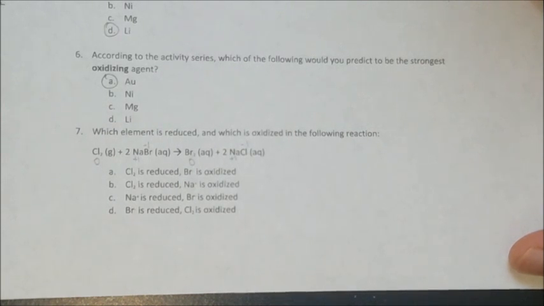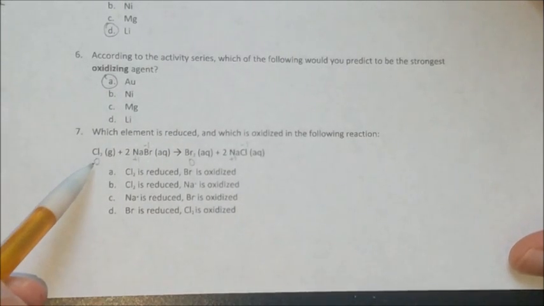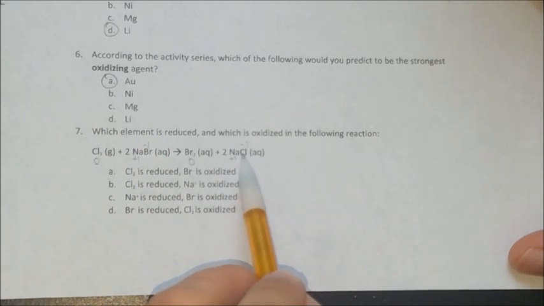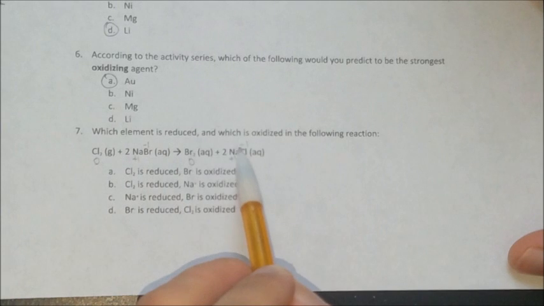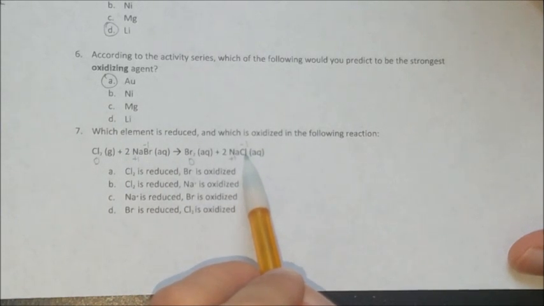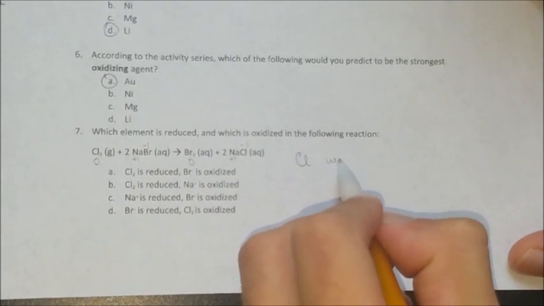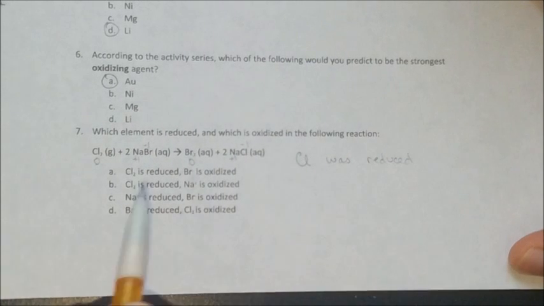If something did not undergo a change, it was neither reduced nor oxidized. So we need to figure out which one underwent the change, and then we'll see if it was reduced or oxidized. Since this is first here, we'll just start with the chlorine. Chlorine here went from an oxidation number of 0 to an oxidation number of -1. So it goes from chlorine to chloride. And by having gained an electron, going from 0 to -1, chlorine was reduced. So we'll just write that over here. Chlorine was reduced. So we can keep track.